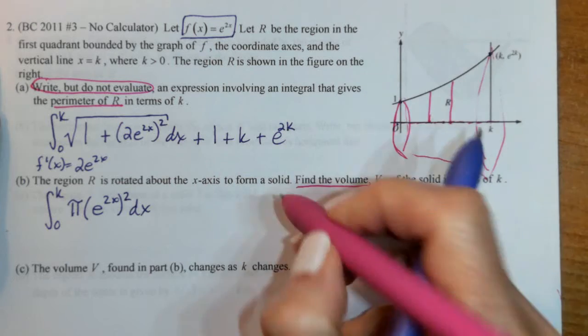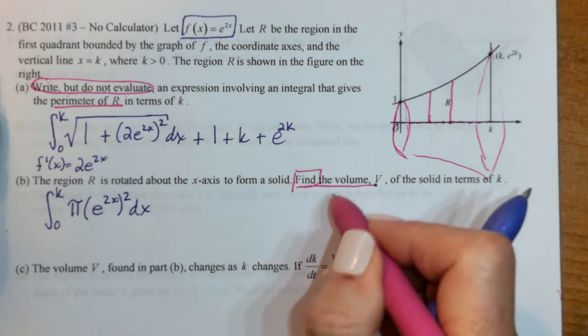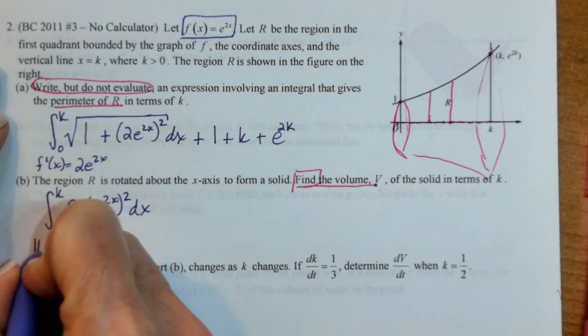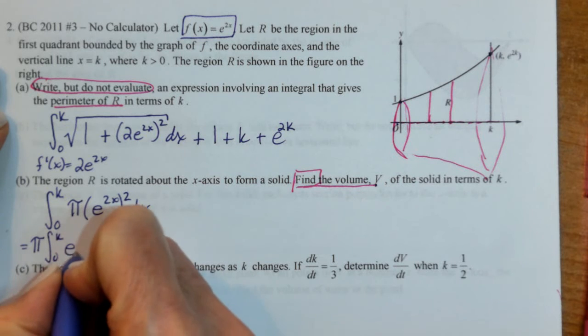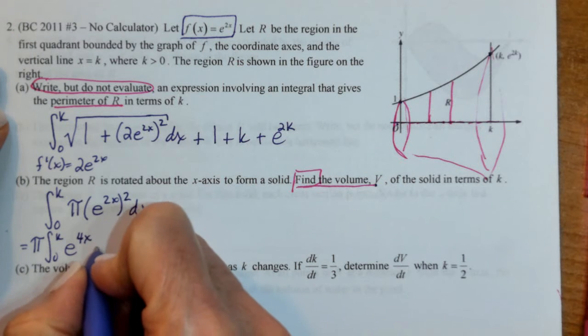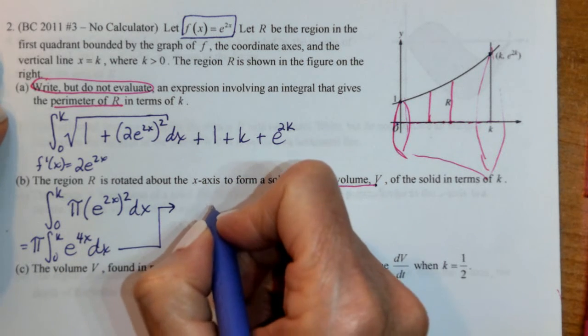Now it says to find the volume, not just write, but don't evaluate. Find. So we actually have to integrate this. So I think I'm going to take out this pi. And then we will have e to the 4x, because a power to a power, you multiply those powers. And now we're going to go ahead and integrate.